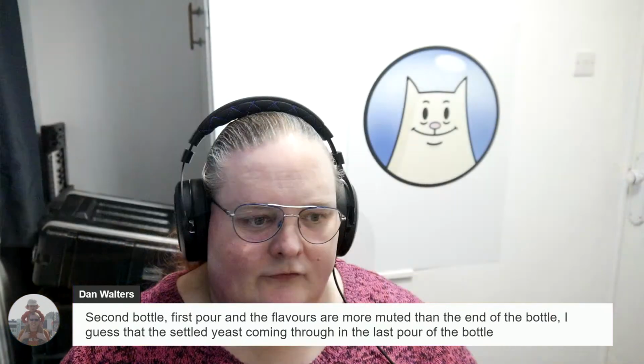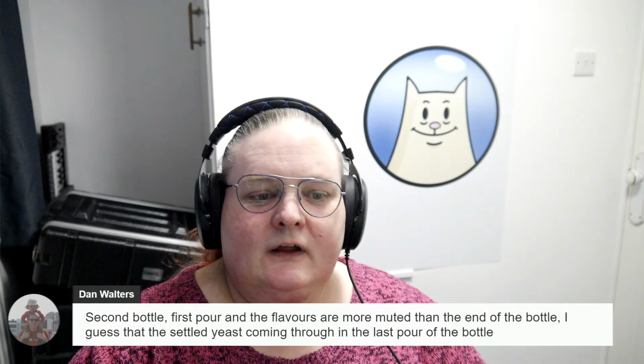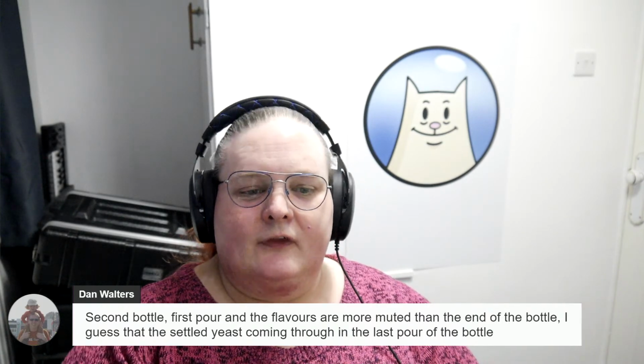Dan's actually raised a good point there. He's now on his second bottle and the first pour of it, and the flavours are more muted than they were at the end of the last bottle. That is indeed quite possible. It could be some bottle variation, but especially with a beer that's unfiltered, you will get sediment that may get stirred up as you get further through the bottle, which can normally change the flavour quite a bit by the time you get to the bottom.